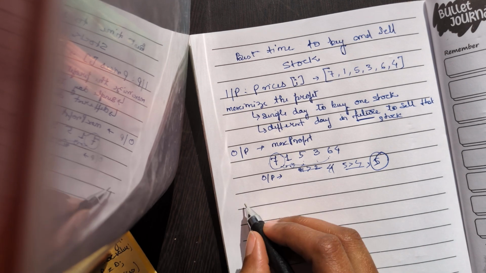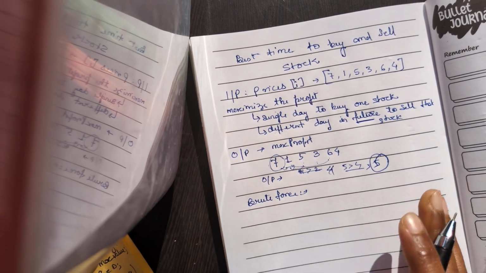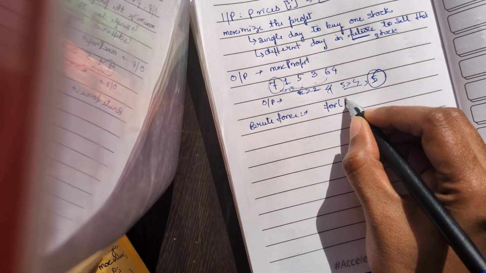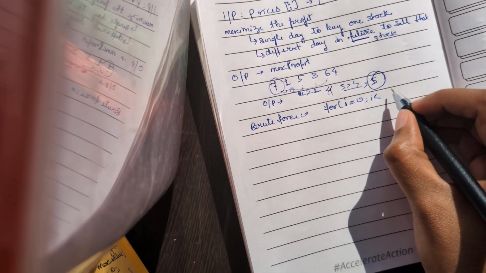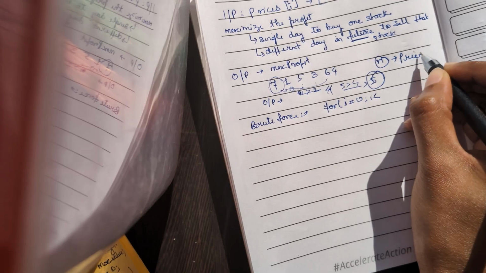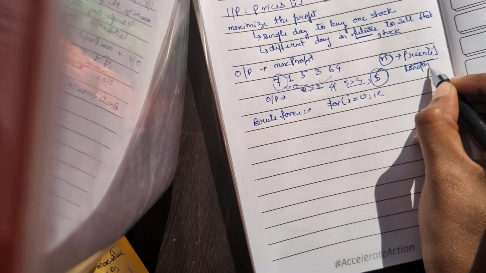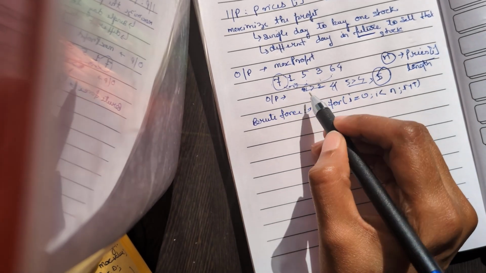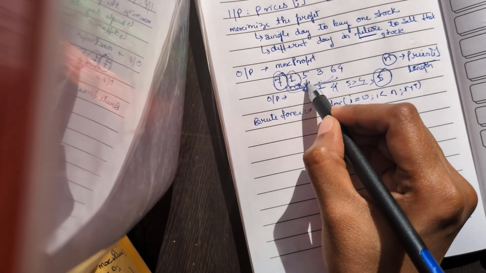So the real output will be 5. Now let's talk about the brute force. In the brute force, we are just creating a for loop of i equal to 0, i less than n. Let's say n is the length of this prices array, and i plus plus. This is the first loop where we are iterating, because we have to compare everything.